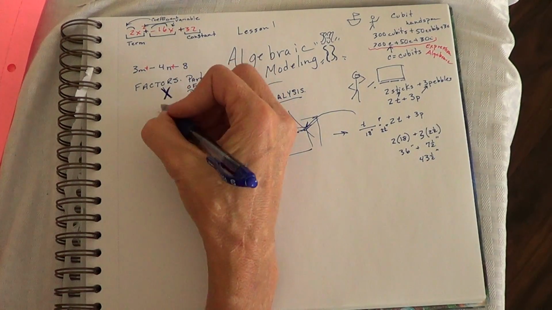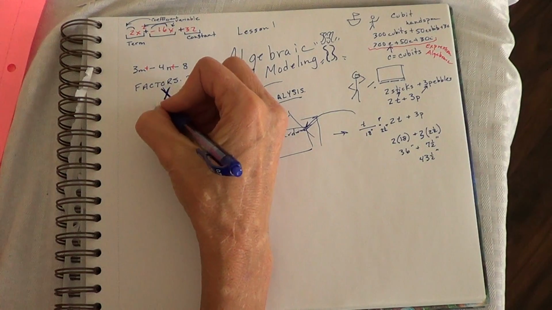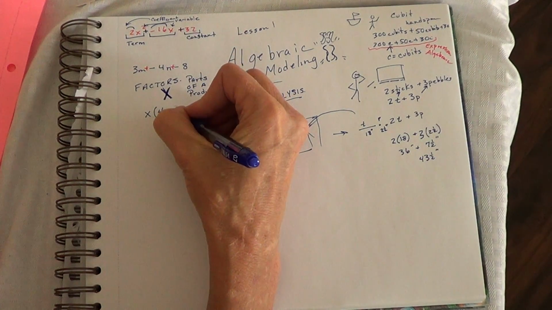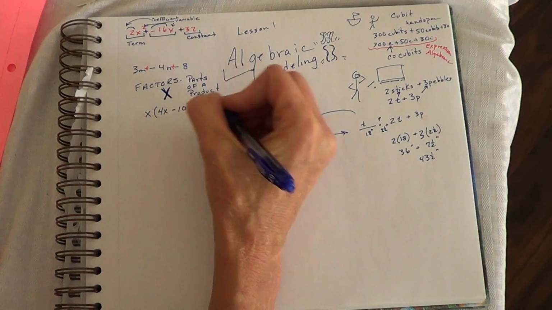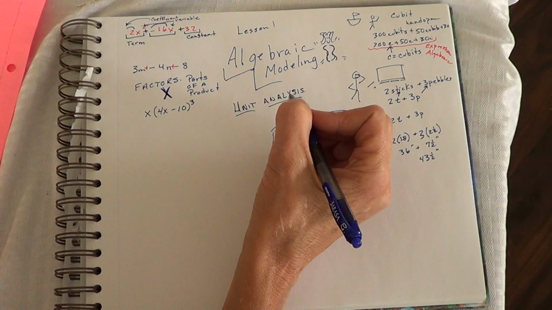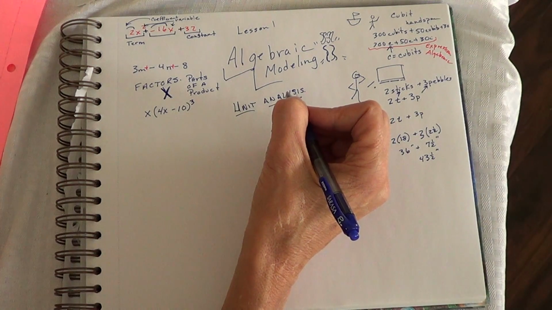So when I show you this next expression, these are expressions unless I put an equal sign in there, then they become equations. So this is an expression. How many factors are there in this equation? Or in this expression, I'm sorry.